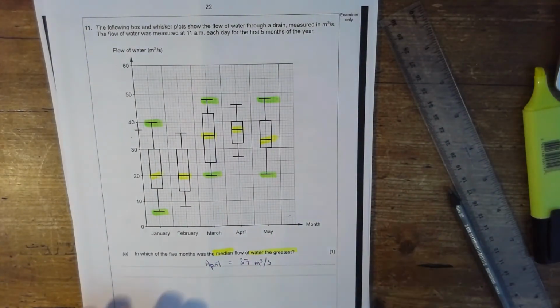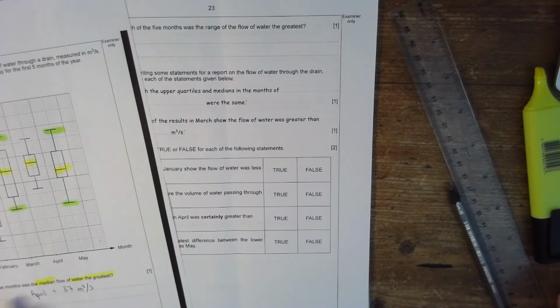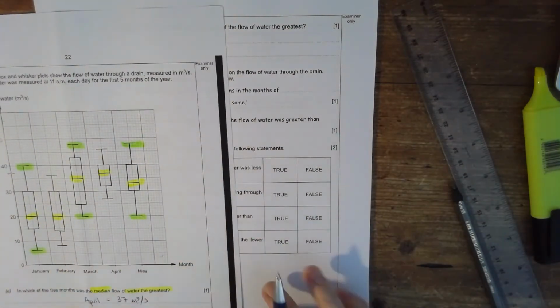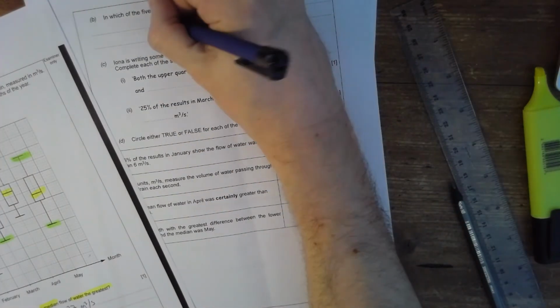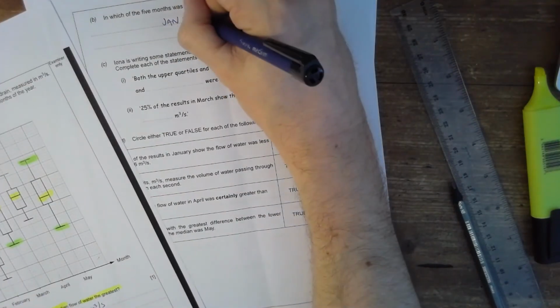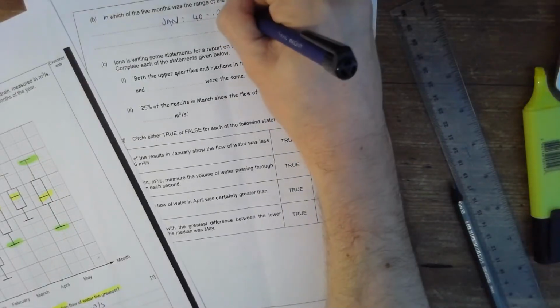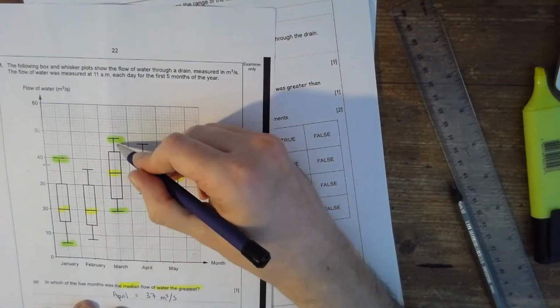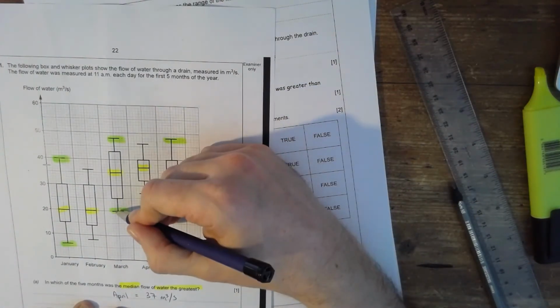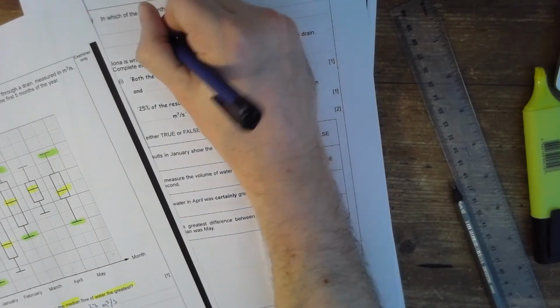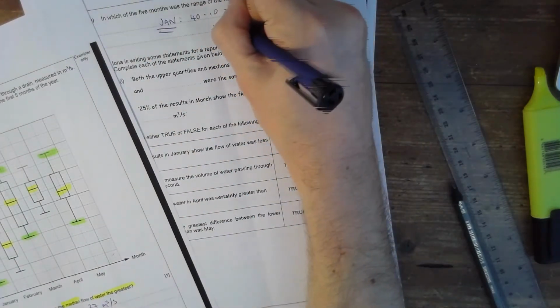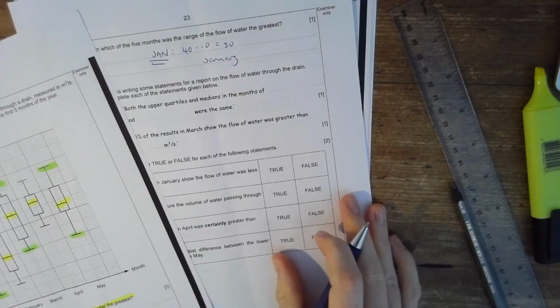So I'll go and work out January, and I'll go and work out May. So Jan's one is 40 take away 10. So 40 take away 10 is 30. And then if we look here, we've got 48 take away 20, so it's 28. Yeah, it's January. So that's my month. Okay, so January is my month there.